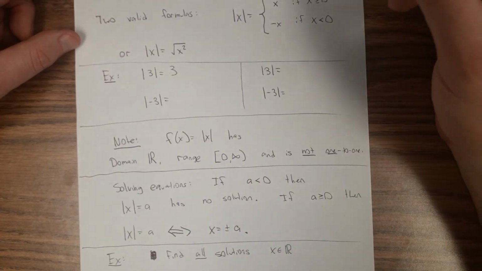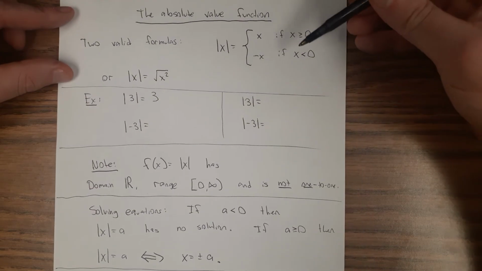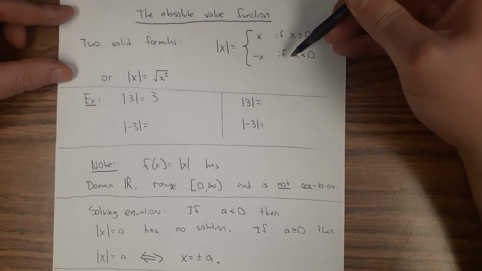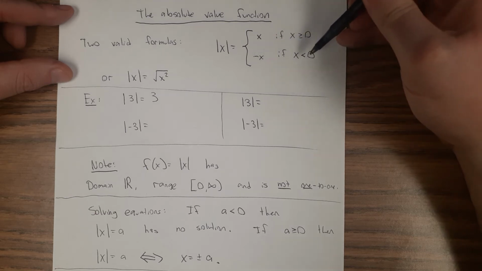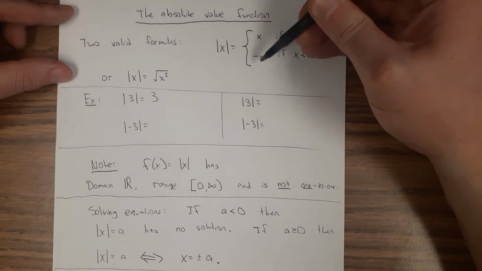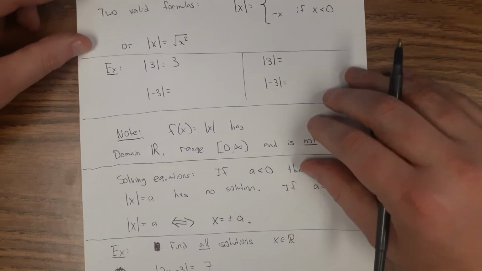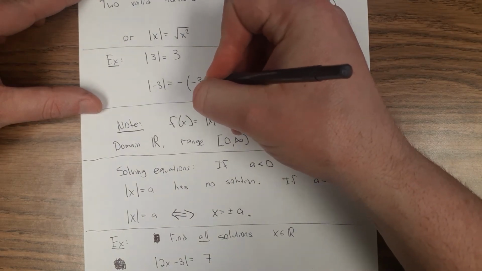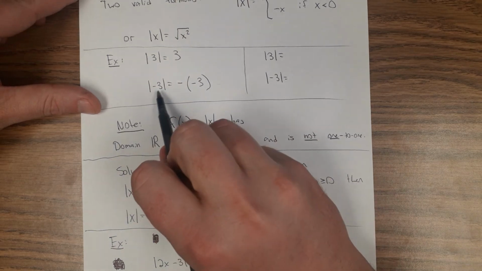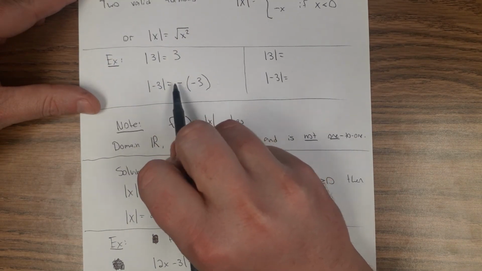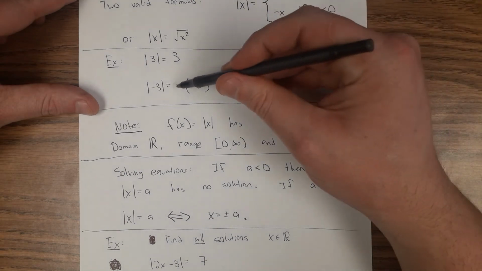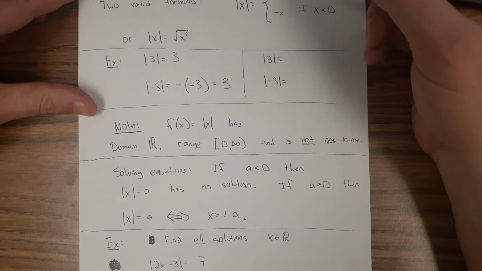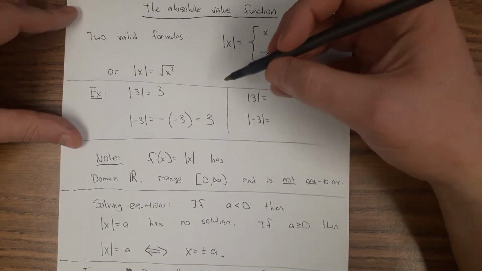What about absolute value of negative 3? Well, negative 3 falls into the second category. So the absolute value of x, if x is negative 3, this is telling me I should do negative x. Okay, well, maybe this seems weird, but let me just write down what it's telling me to write down. So x is negative 3. I did negative x, so that would be negative negative 3, which is 3, which is what we were expecting. That's what this does.